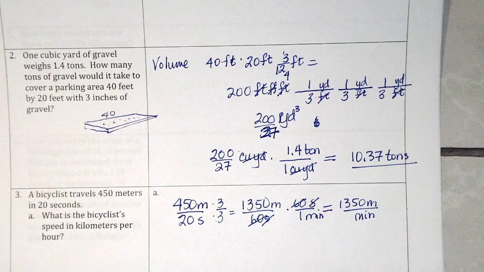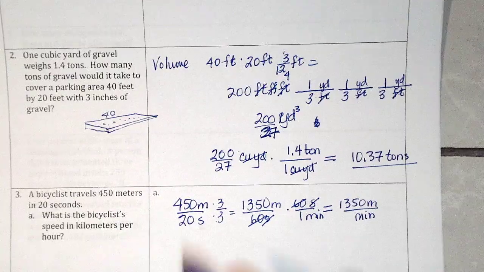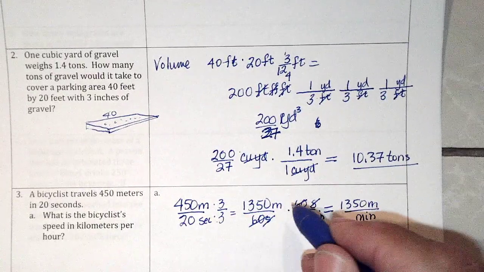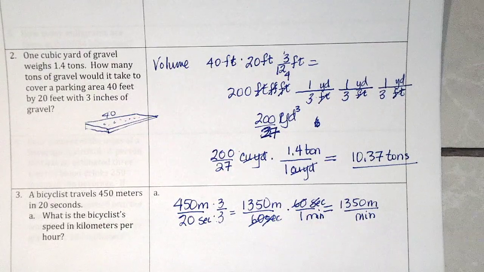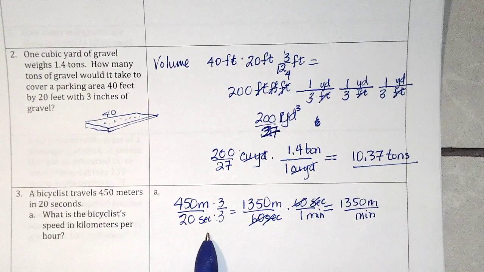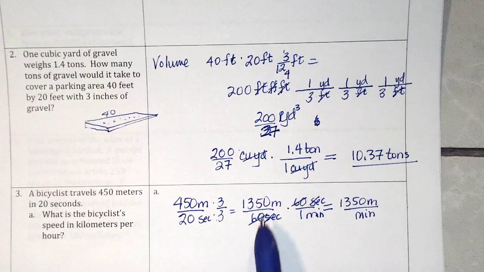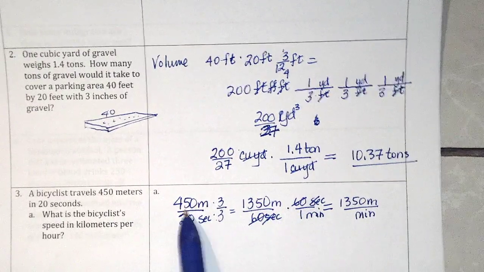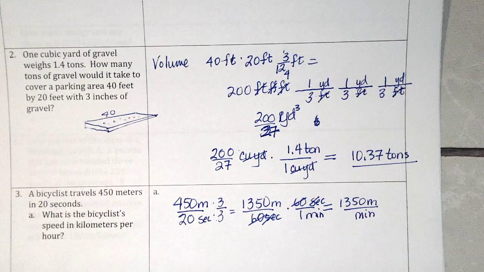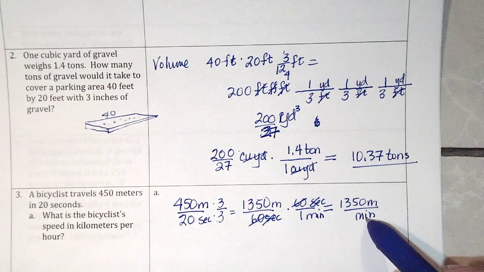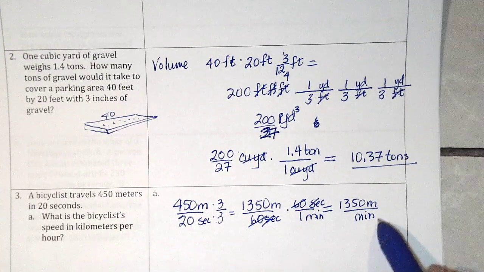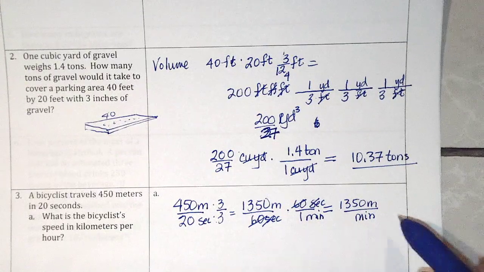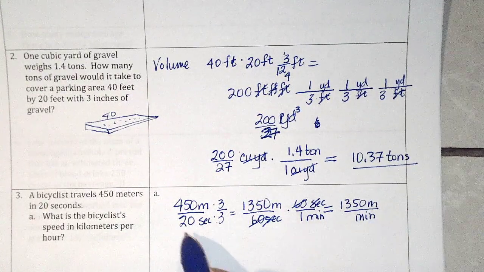It's M's, and the M's are confusing. Probably should use SEC for seconds. So this equaled this, and this times this is equal to that, and it's equal to this. These are equal. We're not making up lies, but this is only meters per minute, so we would need still to convert that to kilometers and hours.